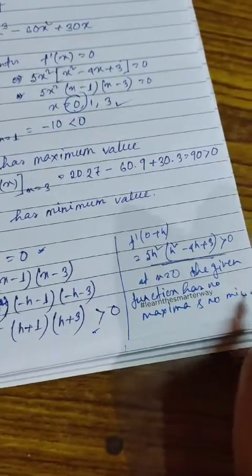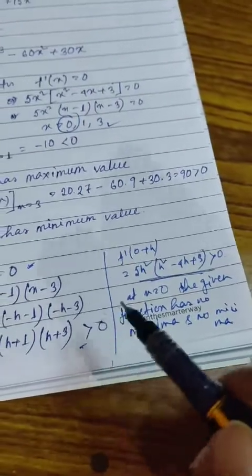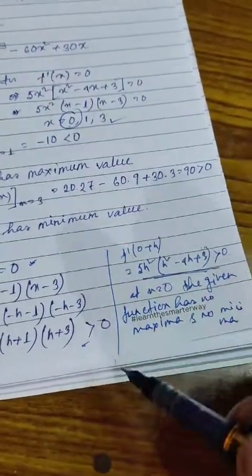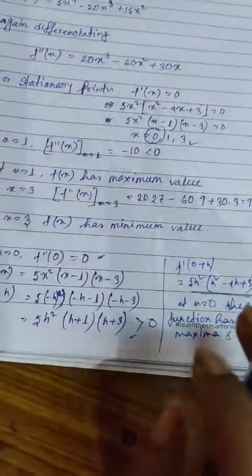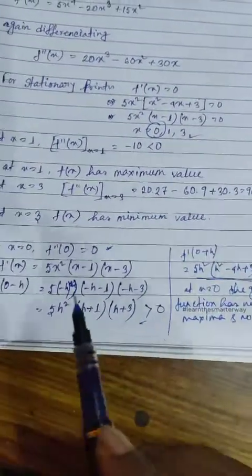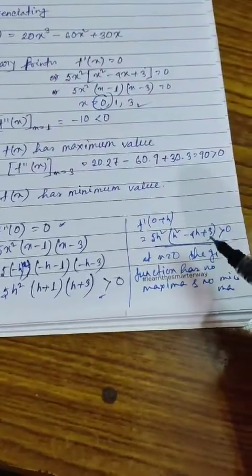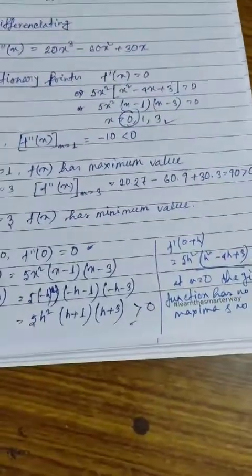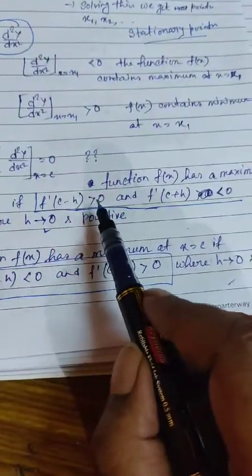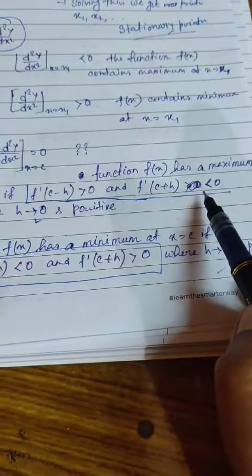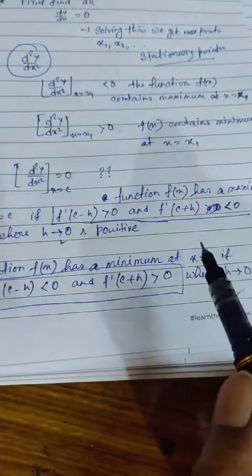See here that both are greater than 0. If both are less than 0, we can also say that the function has no maxima and no minima. If there is a change of sign from f'(0 − h) to f'(0 + h), as we said here, f'(0 − h) greater than 0 and f'(0 + h) less than 0, then the function has a maximum at x equal to 0.